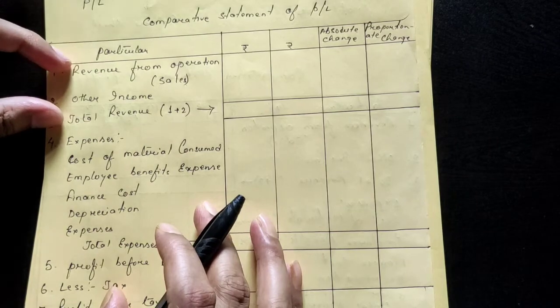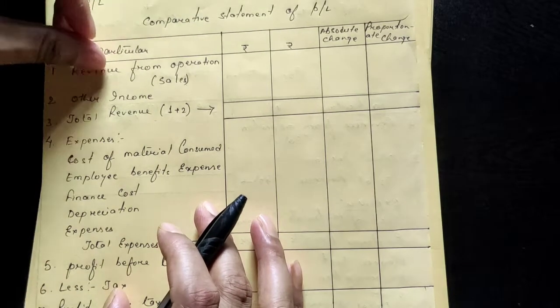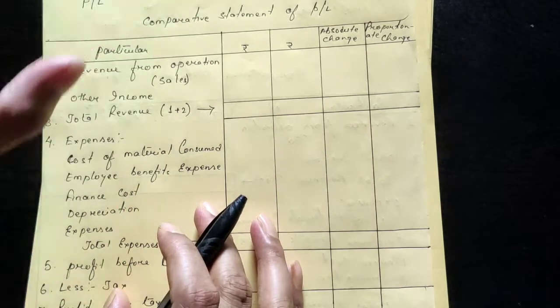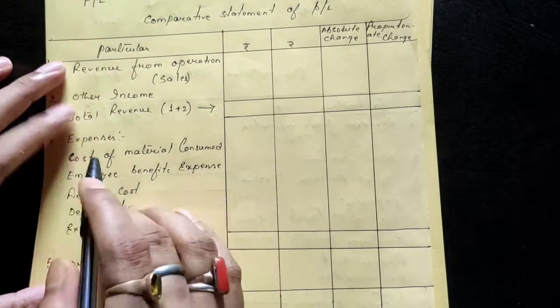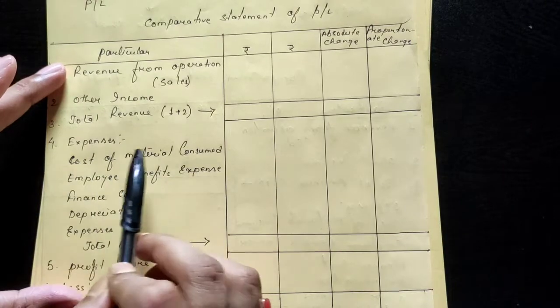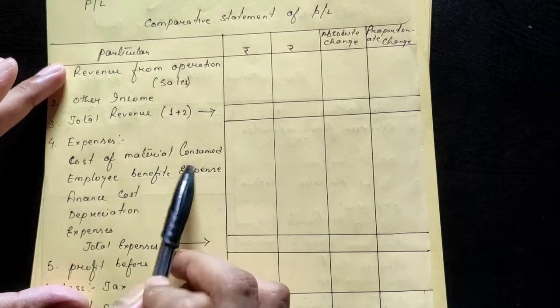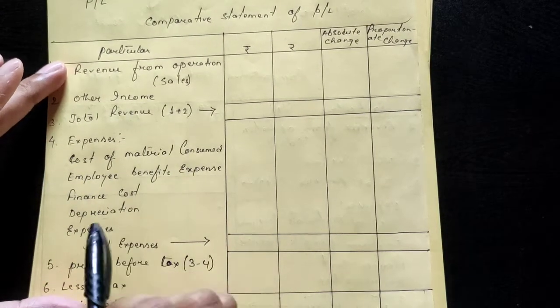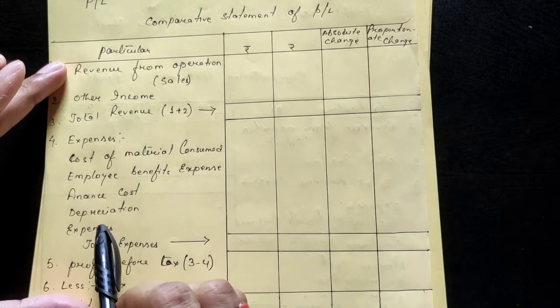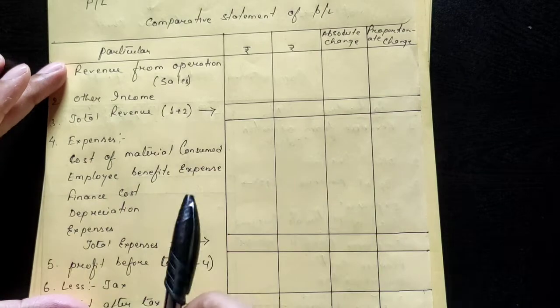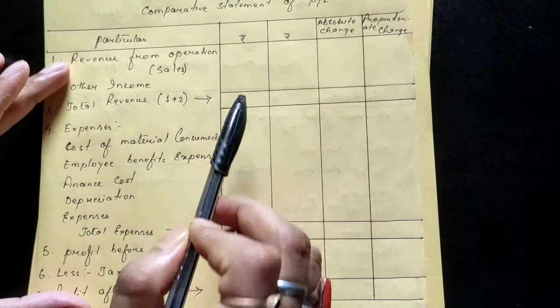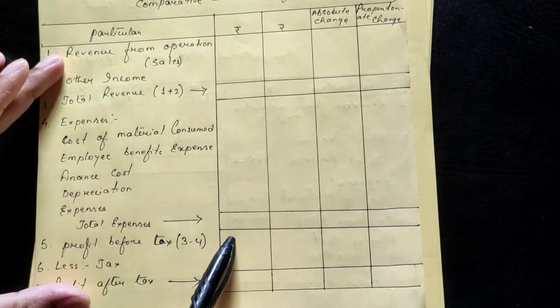First part is your income part, where you will have only 2 entries: revenue from operation and other income. Okay, and revenue from operation is also called what? Sales. Then in the expenditure part you will have cost of material consumed, employee benefit expenses, finance cost, depreciation and other expenses. Any expense that has occurred, you have to put it here, okay. So after adding up all this you will get your total expenses. Clear? Now from income you will subtract the expenditure, you will get your profit before tax.